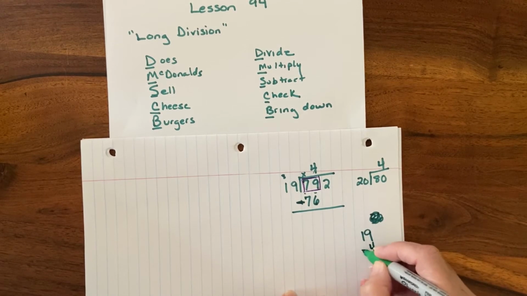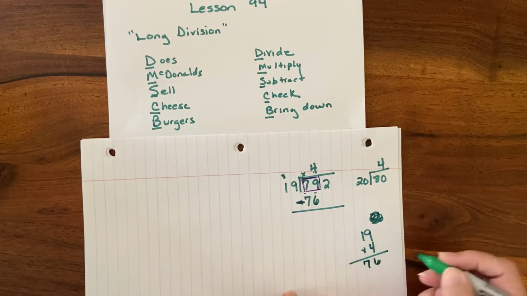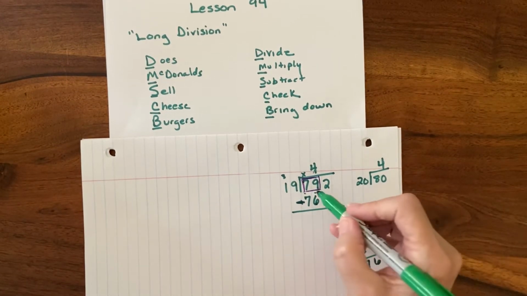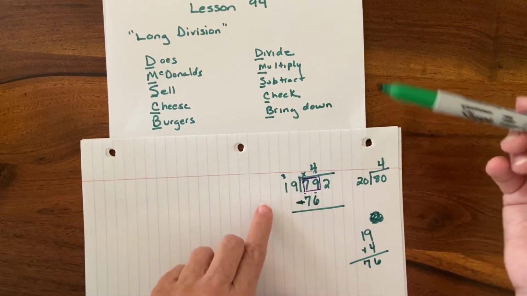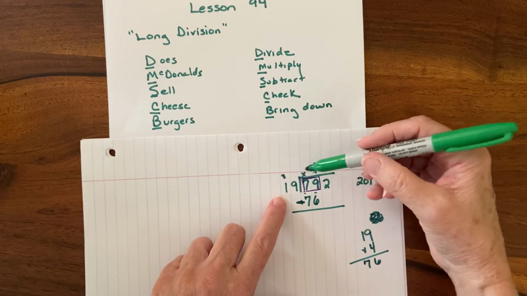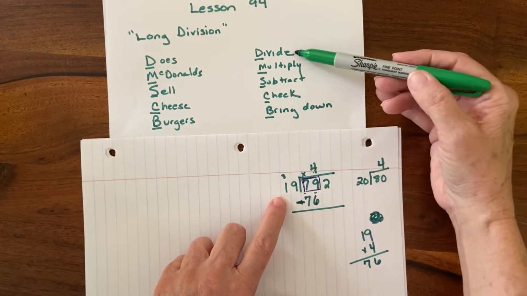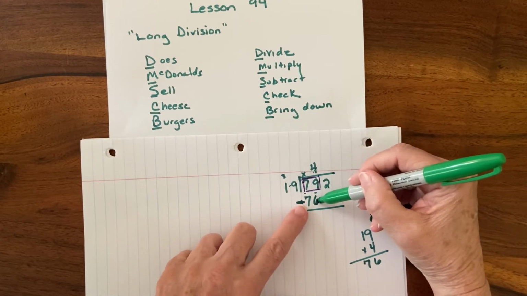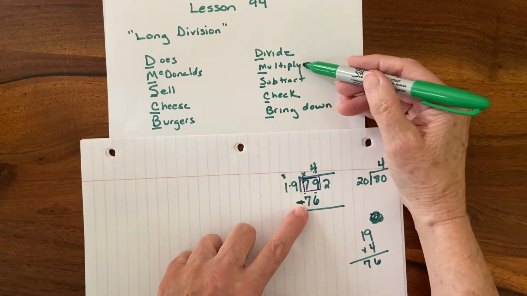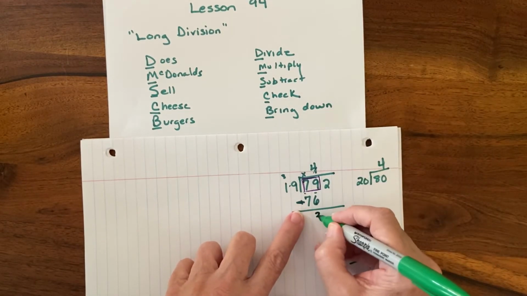19 times 4. I can do it that way just as well. And I'm still going to get my 76 if you don't take little shortcuts like I do. So let's go over the steps. First, I divided. I said, how many times does 19 go into 79? 4 times. Step 1. Then I'm going to multiply. 4 times 19, and I get 76. That's my step 2. Step 3 is subtract. So let's go ahead and subtract.